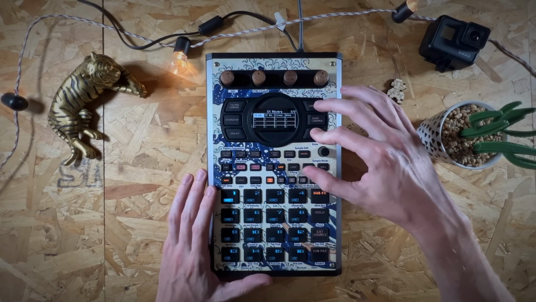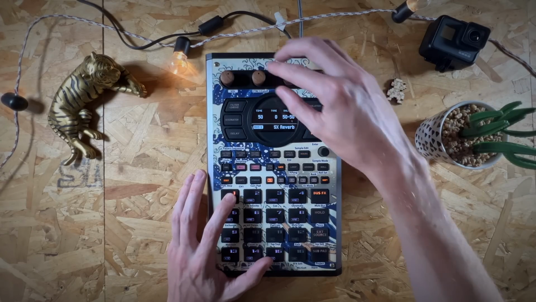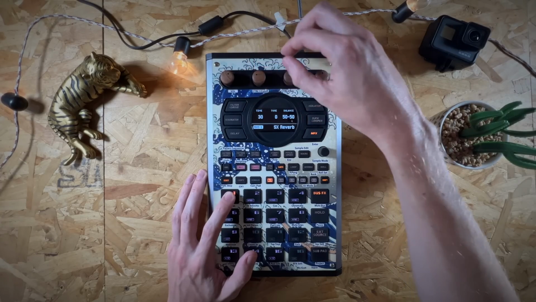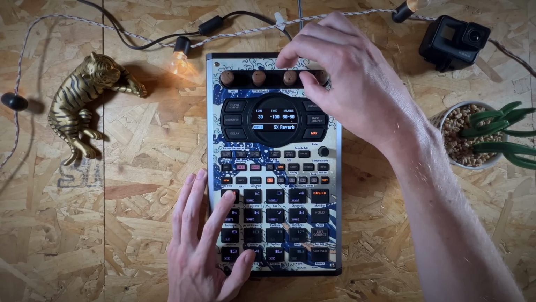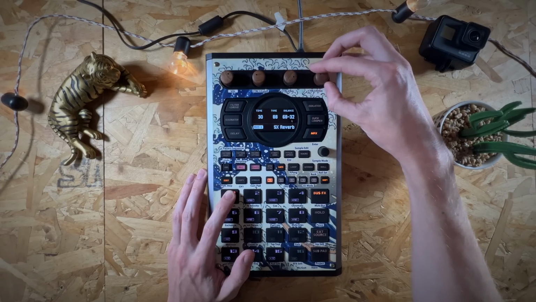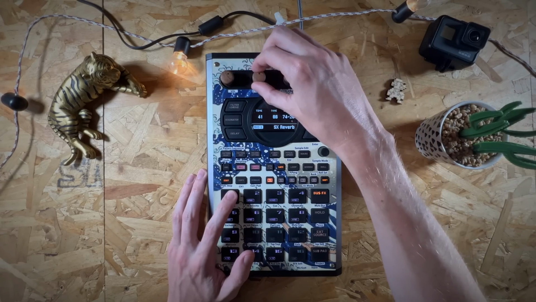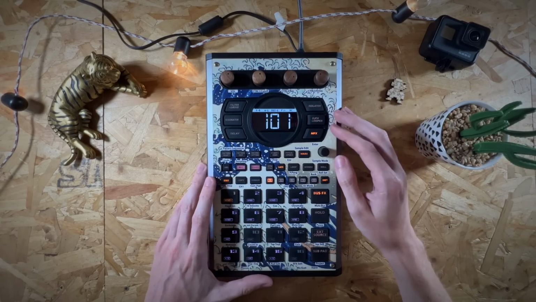I think that sounds really, really nice. Let's see if we can play around with the effects a little bit. So really, really nice reverb we've got there.